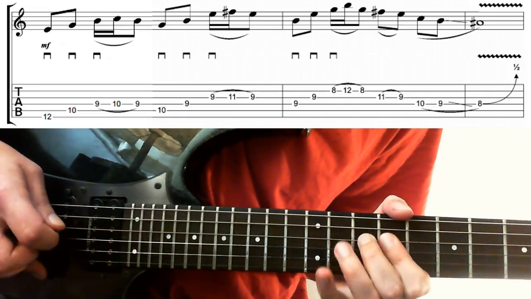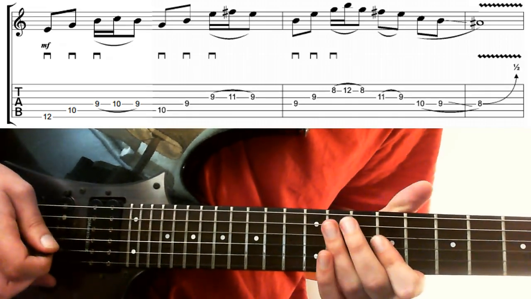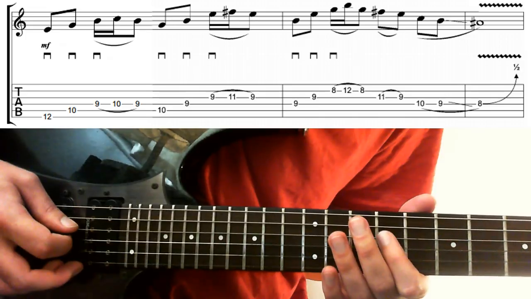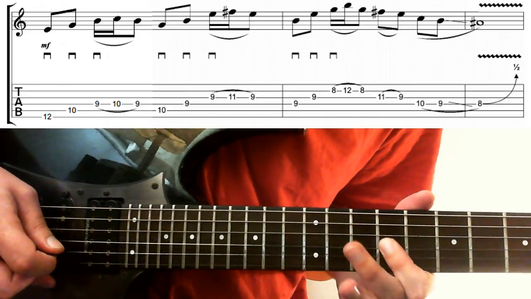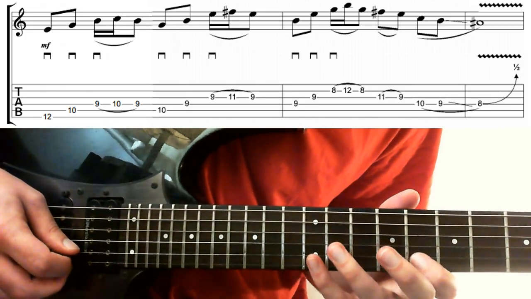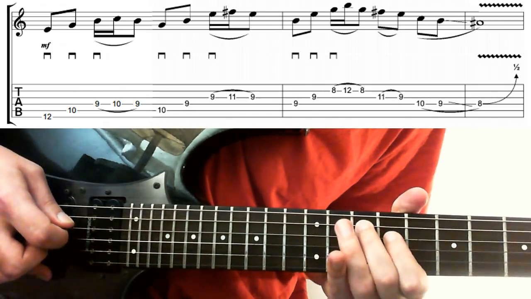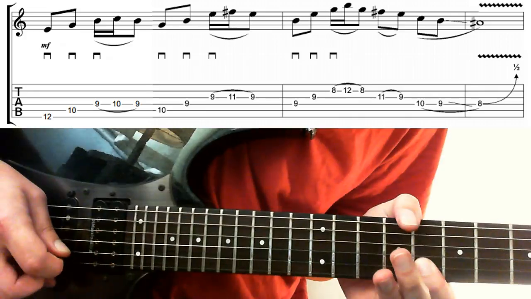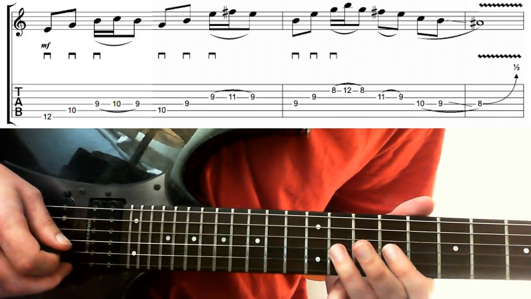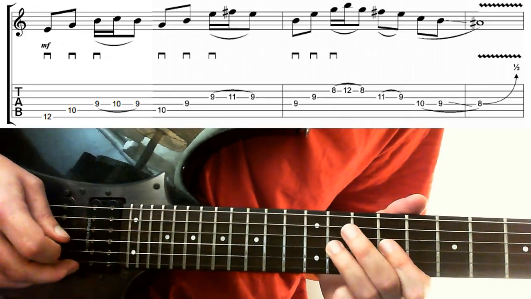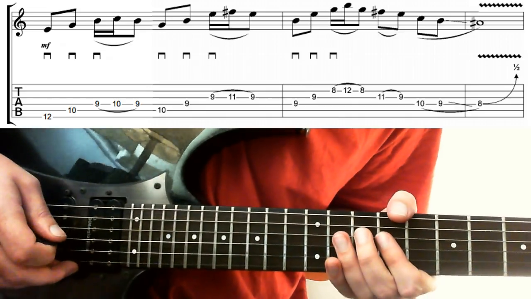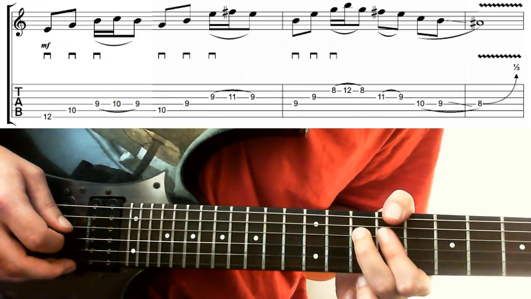After that I've got 9 and 9 on the D and G. Then 8, 12, back down to 8 on the B. The start. Take a little pull off here going down the scale, 11 to 9. And then I got another pull off, just the same idea as well.